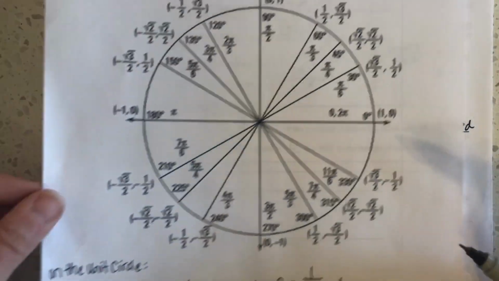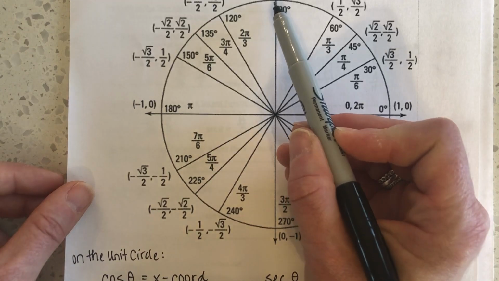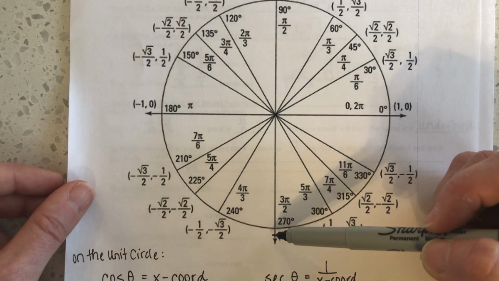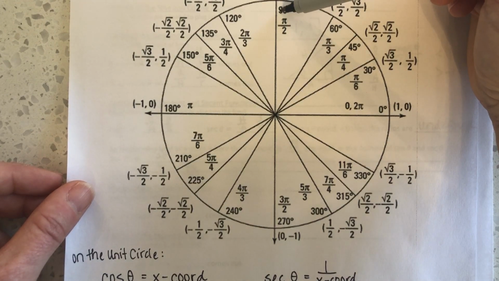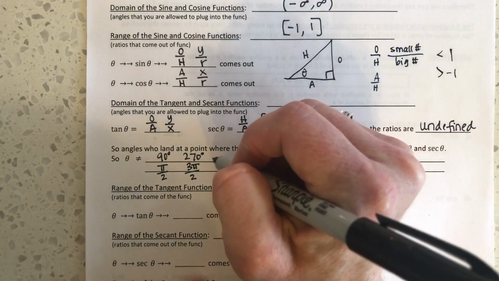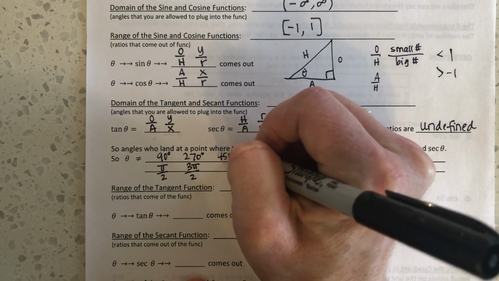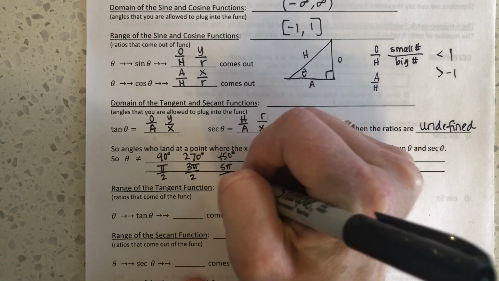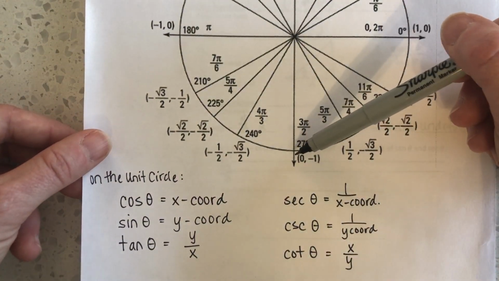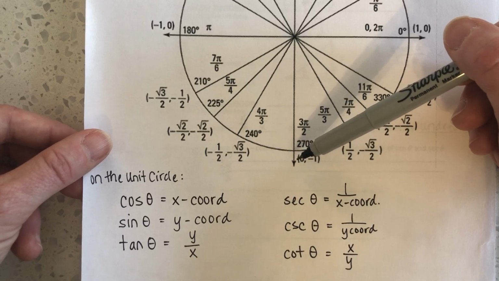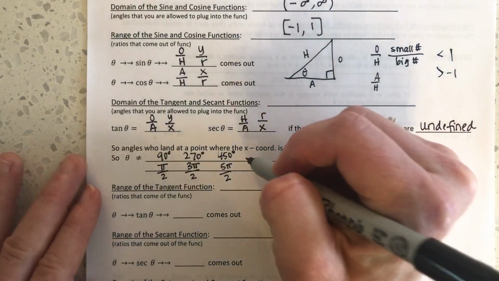So that means if I keep going, this was pi over 2, right? This was 3 pi over 2. This is going to be 5 pi over 2. That's 450 degrees. It's bad. Okay? That's 5 pi over 2. That's my 7th 90 degrees. That's 7 pi over 2. That's 630 degrees.